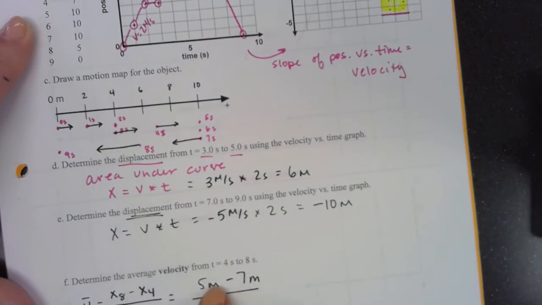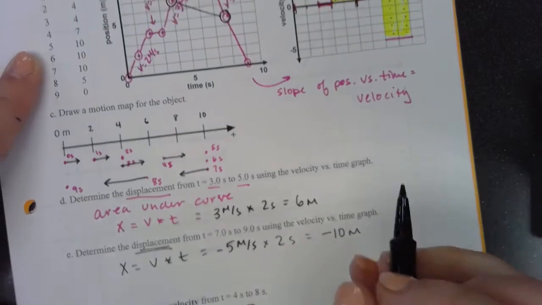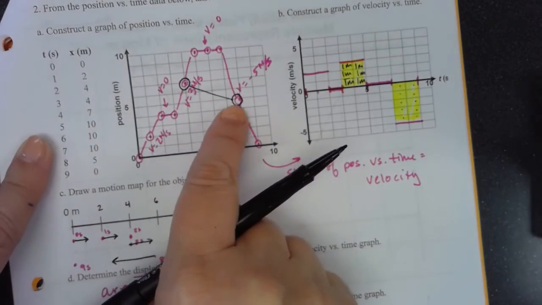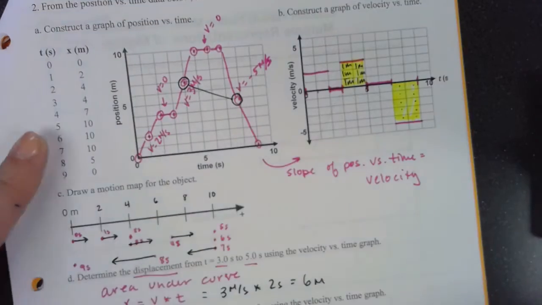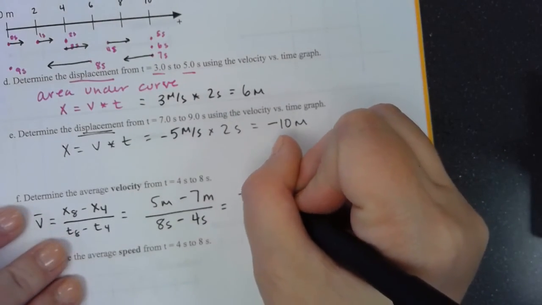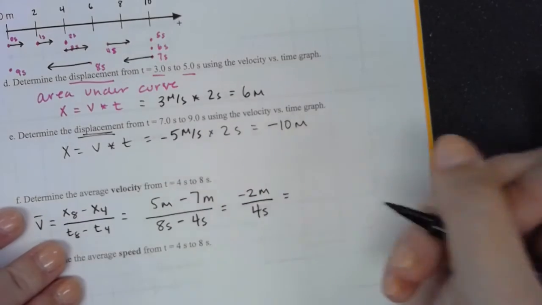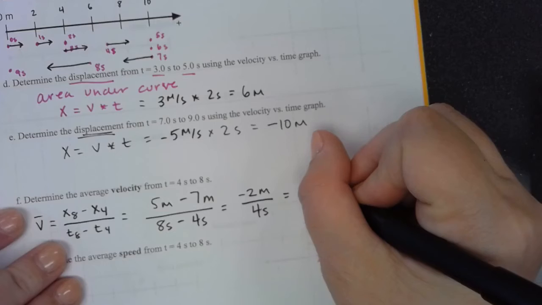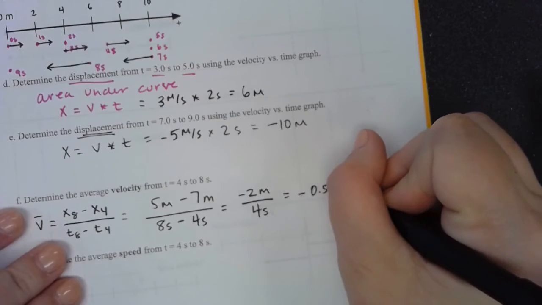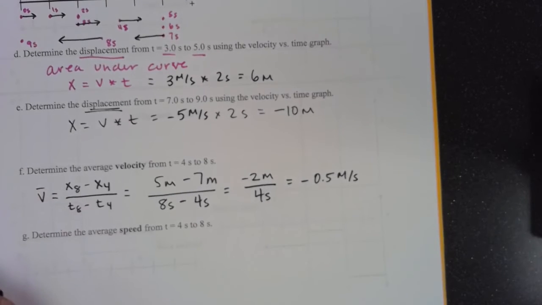Does this make sense? Because I'm going to end up with a negative number up there. Right? Does this look like a negative slope? My black line here? Yeah, it's a negative slope. So we're going to have minus 2 meters over 4 seconds. So I got minus 0.5 meters per second there.